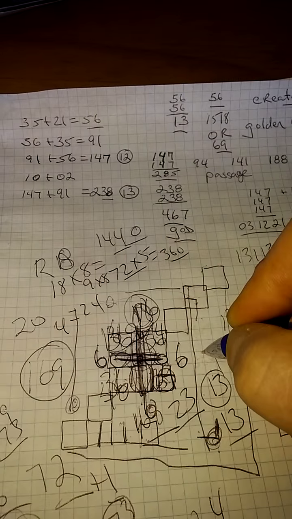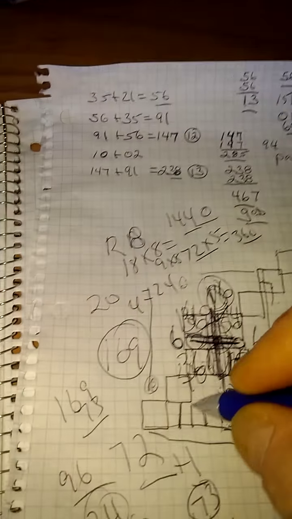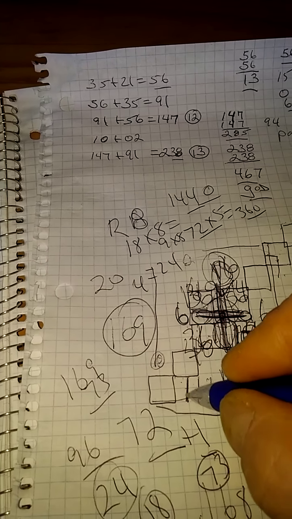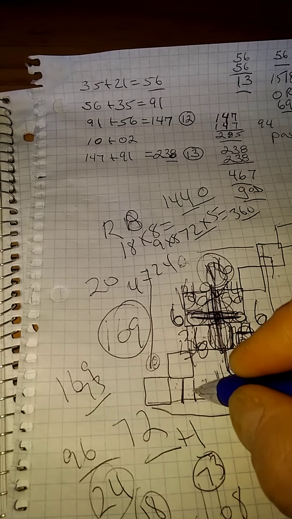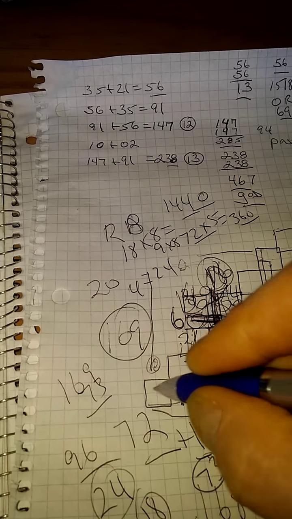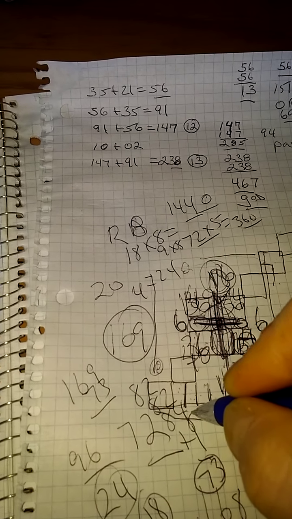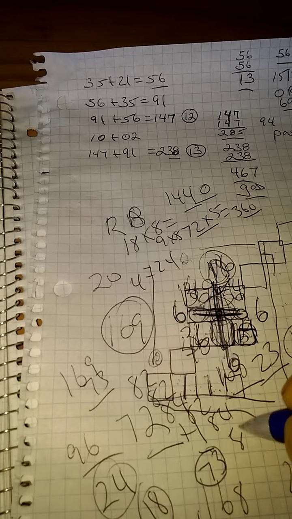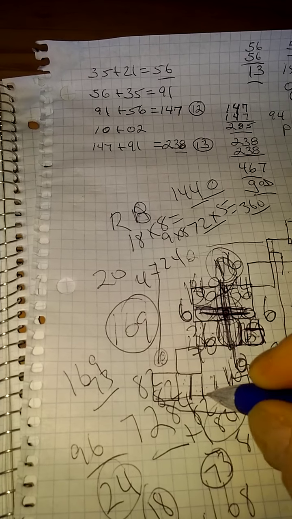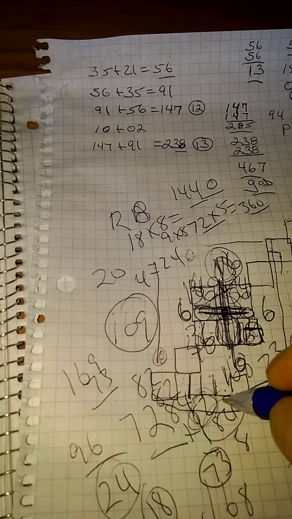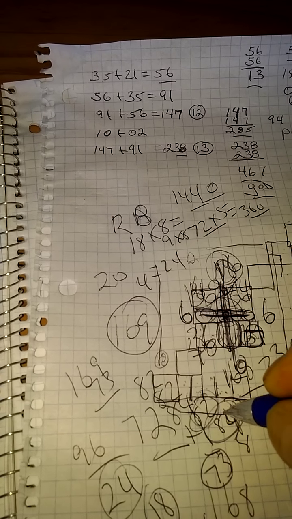2, 4, 6, 8 train. So the trains would be 2 positions. The trains take up 2. These take up 2, 2, 2, 2. So you go 2, 2, 2, 2, train 2. So you go 8, 2, 8, 2, 8, 4, 8, 2, 8, 4, 8, 2, 8, 4, you're on the moon. 8, 2, 8, 4, 8, 2, you're on the moon. 8, 4, you're in the moons of Pluto.